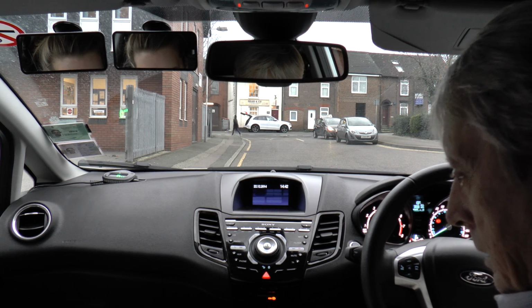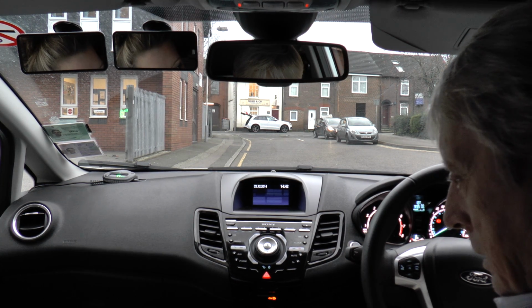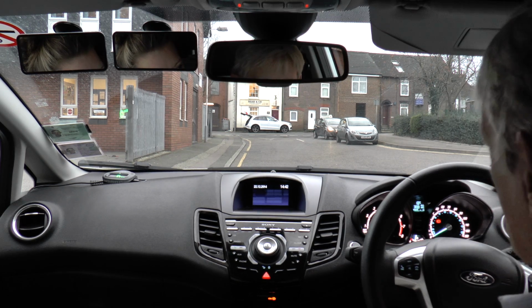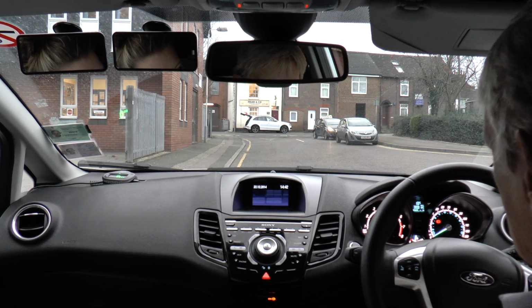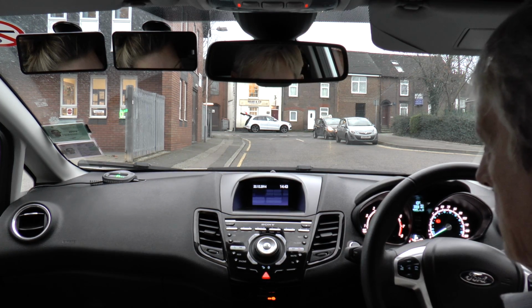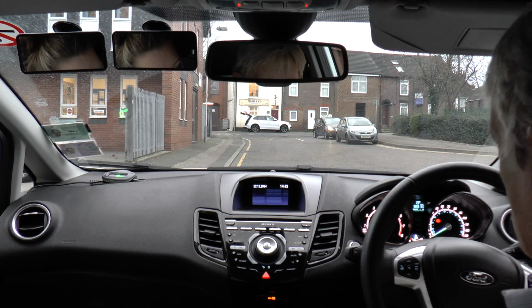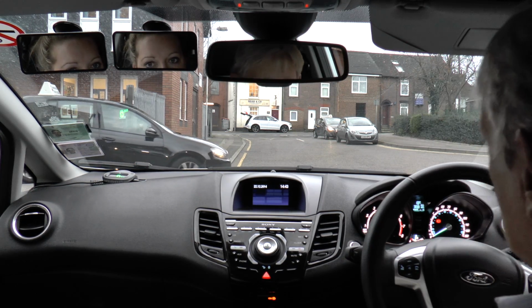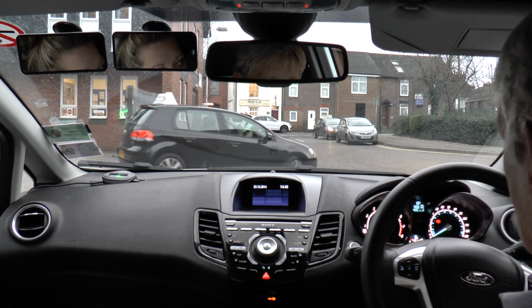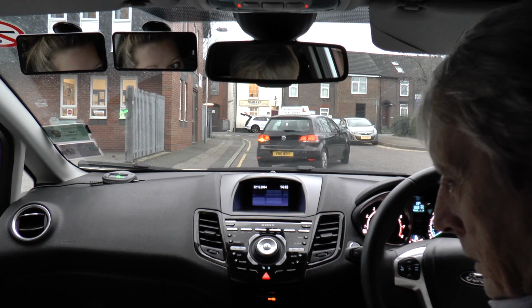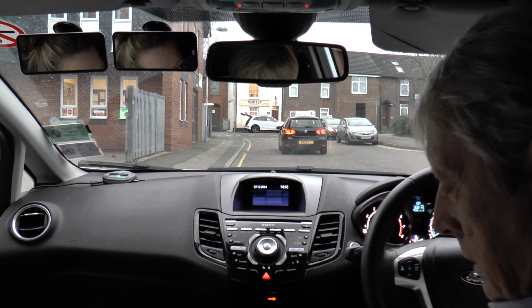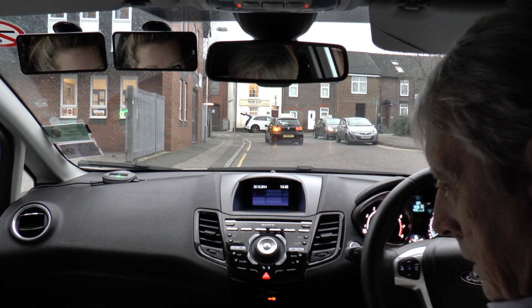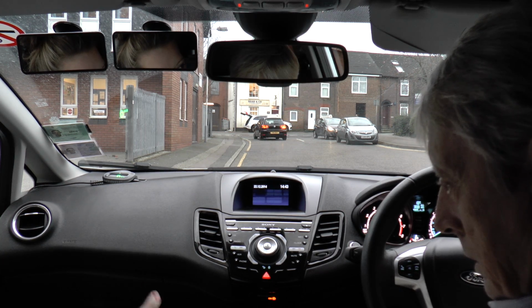Right. Pedestrian crossings first. How do you identify a pedestrian crossing? I use them as a pedestrian. I just tend to come across them when I'm walking down the road. Okay, we've got two types of pedestrian crossings, controlled and uncontrolled. Uncontrolled being a zebra crossing. Controlled being a pelican crossing or puffin crossing where you press the button.